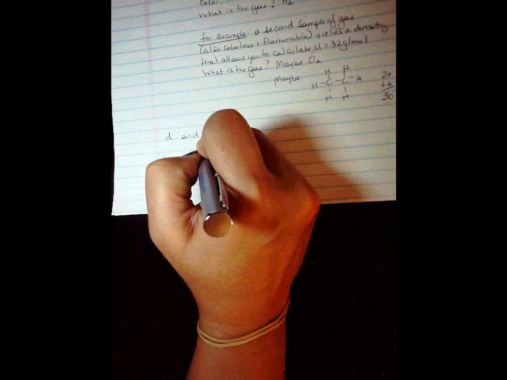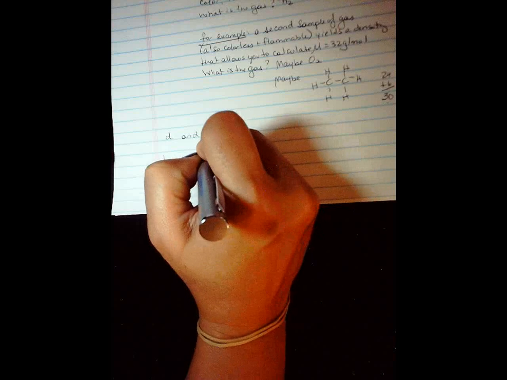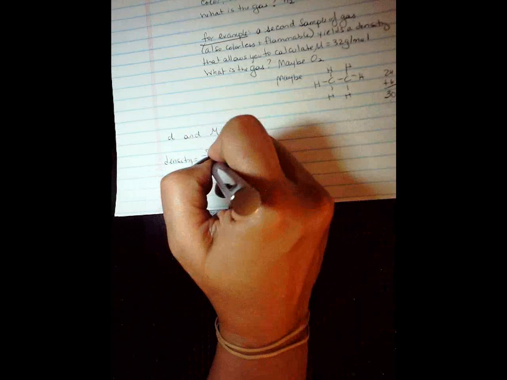What symbol should we use for that? Lowercase m, okay? Over volume. What symbol should we use for that? I'm going to use a capital V.